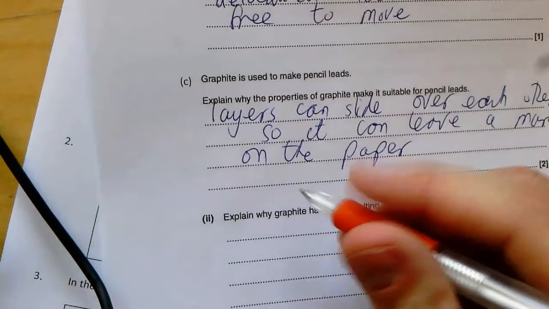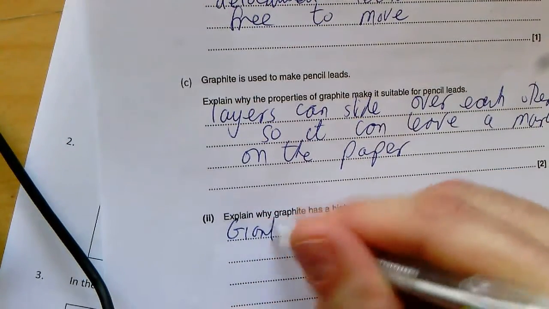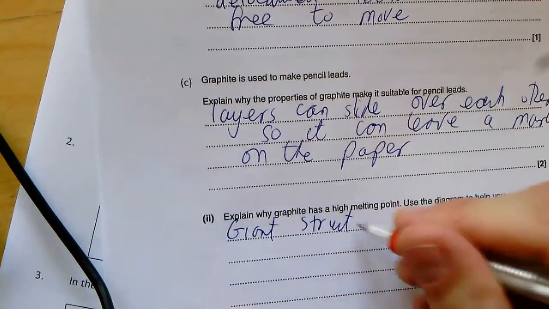So high melting point is going to be a large amount of thermal energy, but we don't necessarily need to say that. So we can say giant structure.